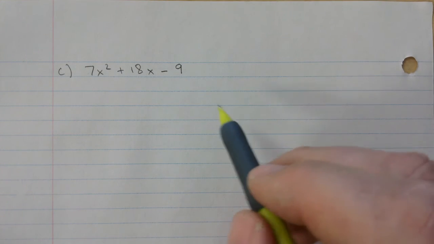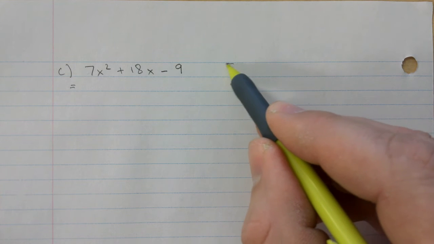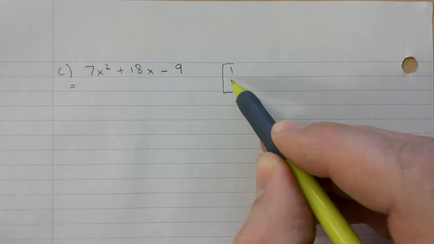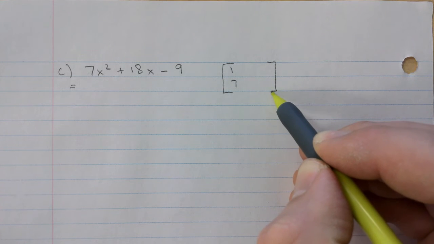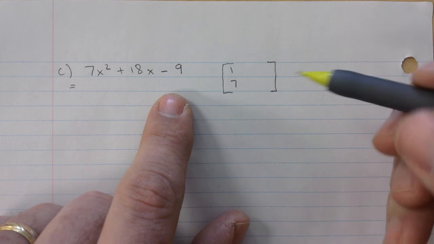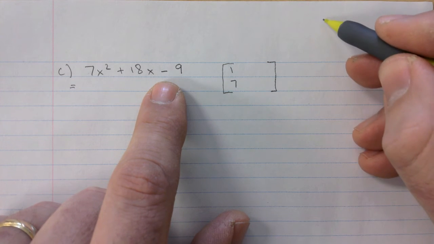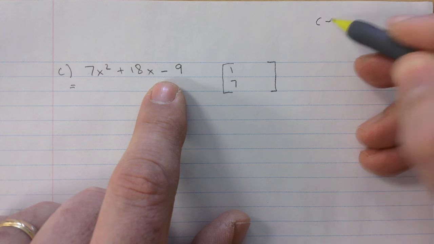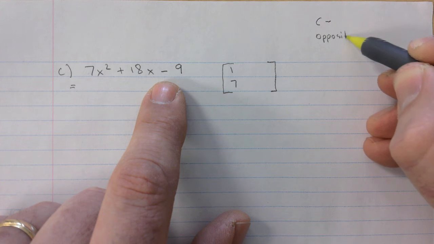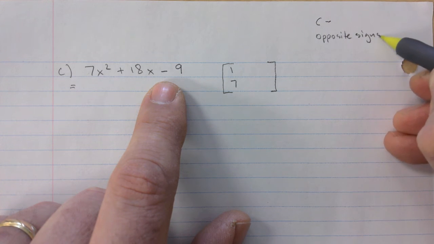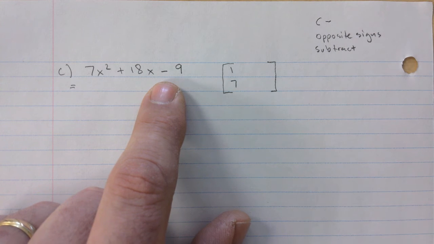So I'm going to start my matrix method on the side here. So 1 and 7. And before I start, this gets a little trickier, right? C is negative. All right, I'm going to put that here. C is negative. That means that my factors are going to have opposite signs, and you will end up having to subtract, and you'll see what I mean in a bit.